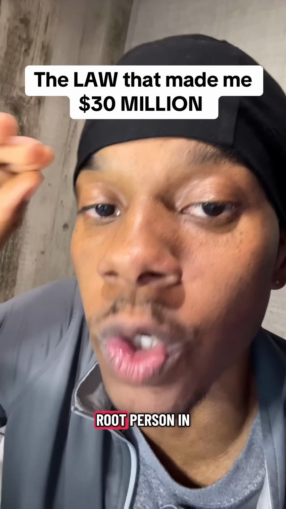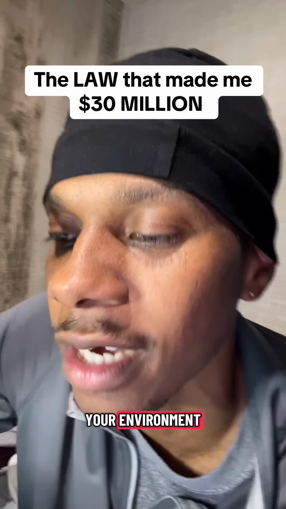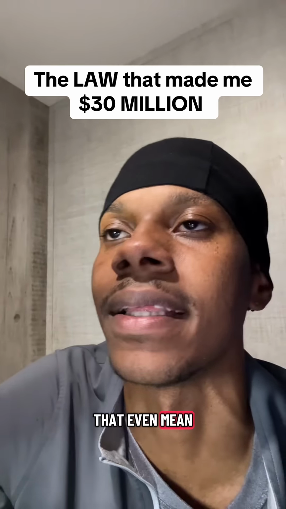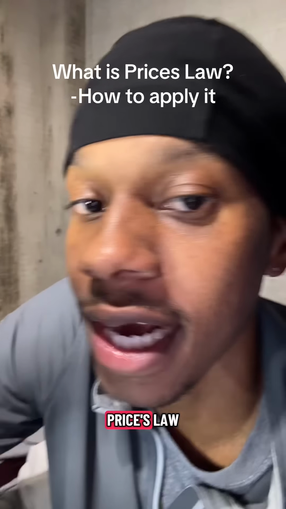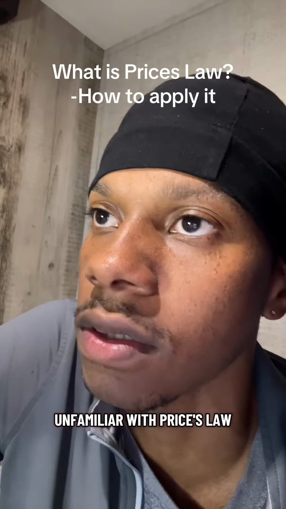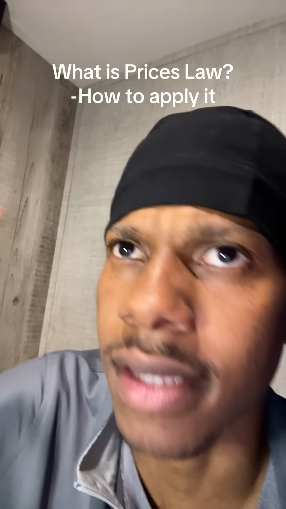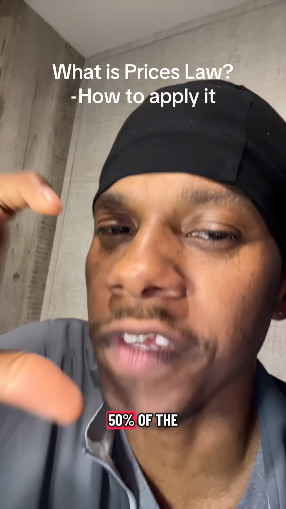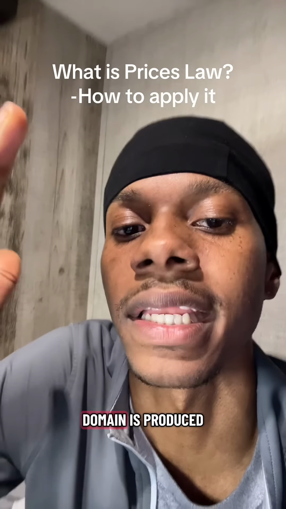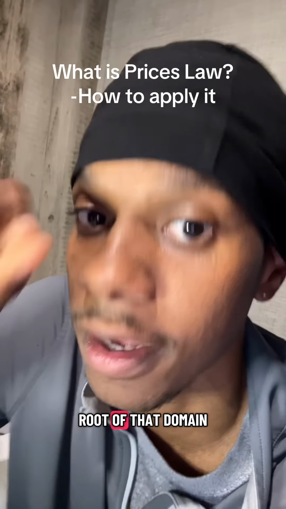Be the square root person in your environment. Now, what does that even mean? I'm talking about Price's Law. And if you're unfamiliar with Price's Law, the claim is this: 50% of the output in any domain is produced by the square root of that domain.